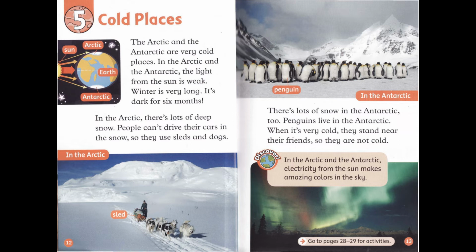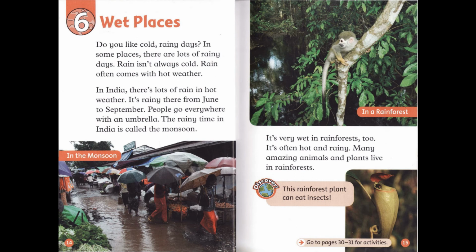Chapter 6. Wet Places. Do you like cold, rainy days? In some places, there are lots of rainy days. Rain isn't always cold. Rain often comes with hot weather.